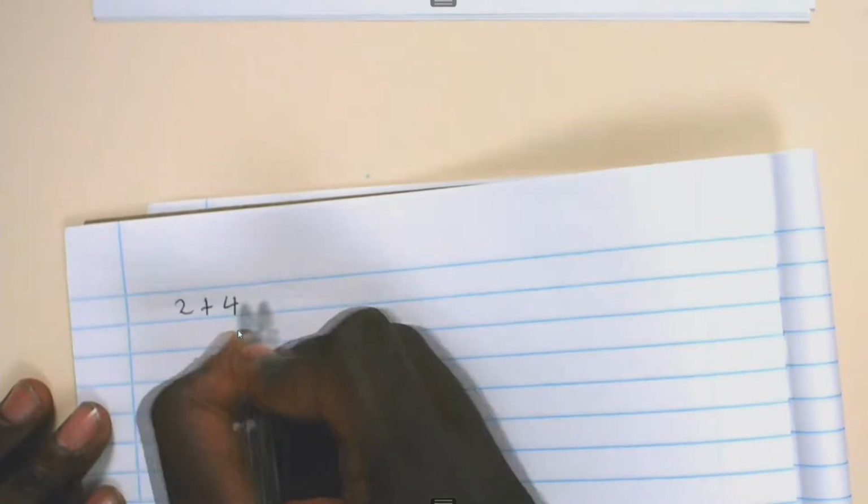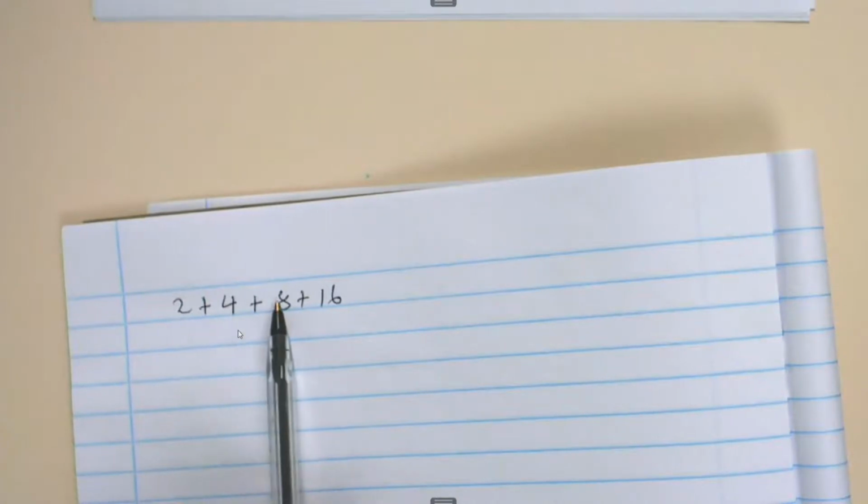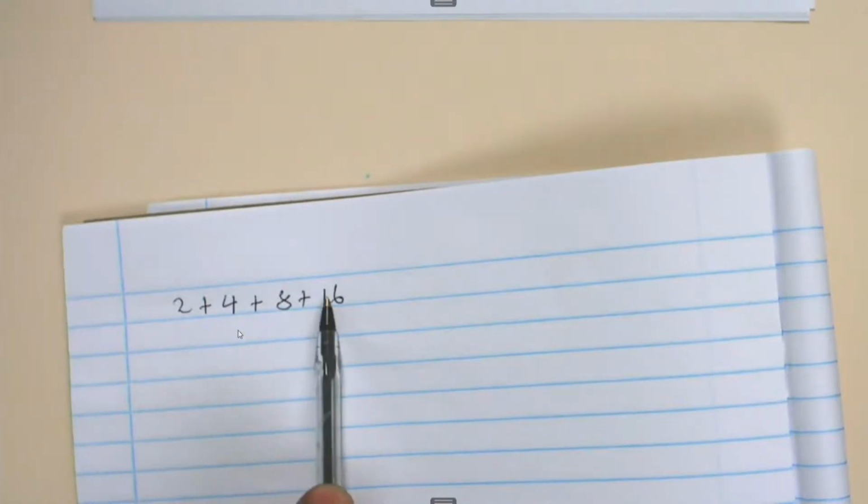A geometric series is obtained by adding up the terms of a geometric sequence. Now let's say we have this geometric sequence here, 2, 4, 8, 16. 2 multiplied by 2 is 4, multiplied by 2 is 8, multiplied by 2 is 16. Therefore this is a geometric sequence.